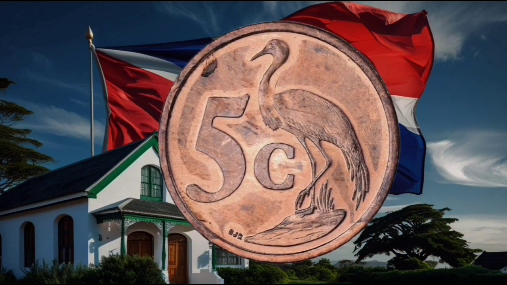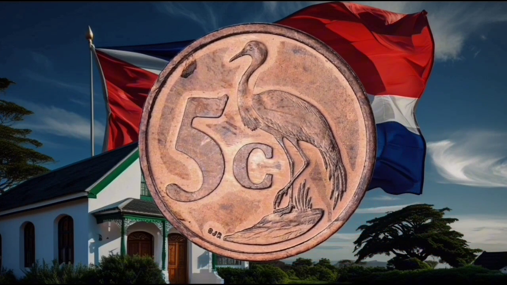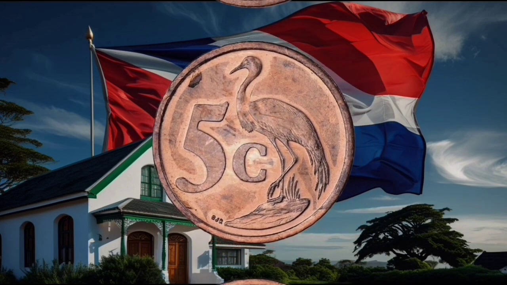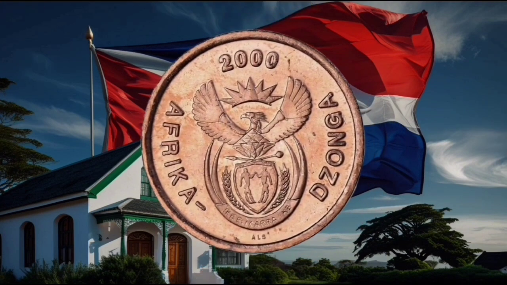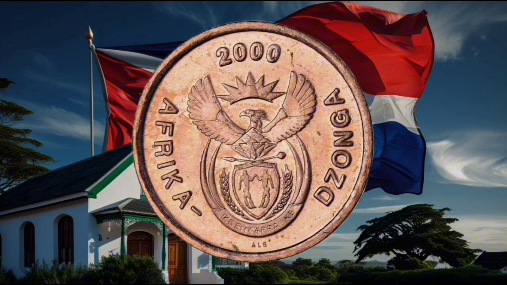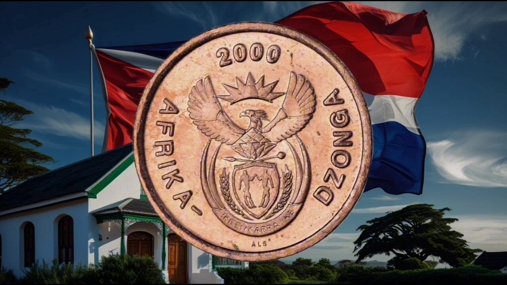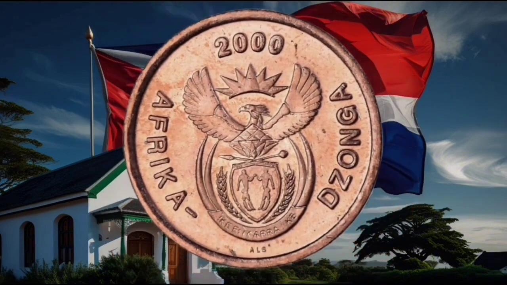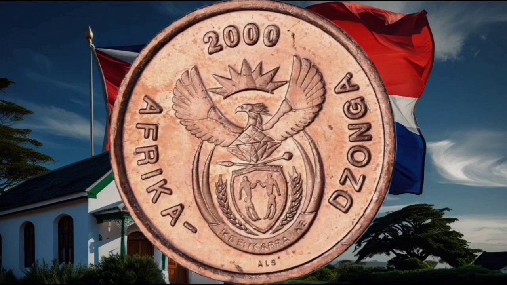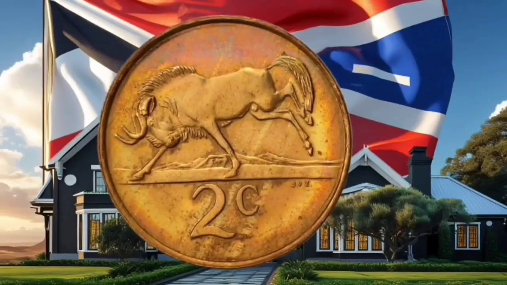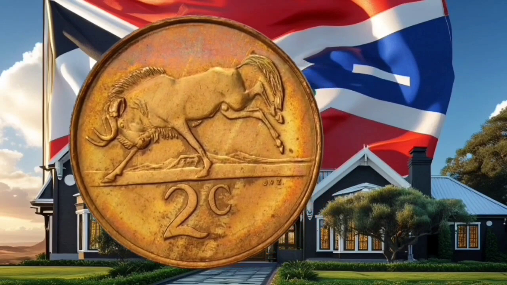The 5-cent coin also reflects South Africa's socio-political evolution. From colonial designs to symbols of wildlife and national heritage, each version tells part of the country's story. It's more than just a piece of metal, it's a snapshot of history, pressed into a circular form and passed through generations. For anyone interested in coin collecting or numismatics, the South African 5-cent coin history is fascinating.